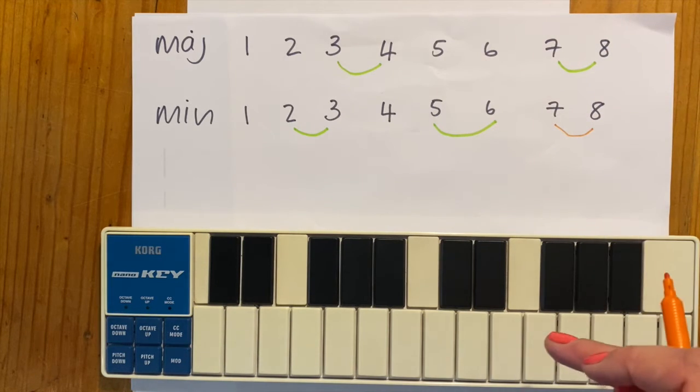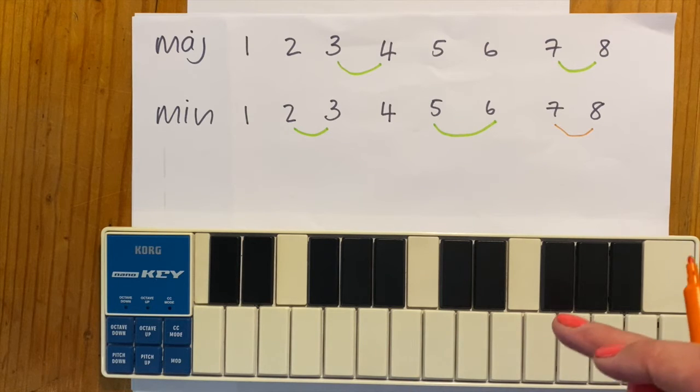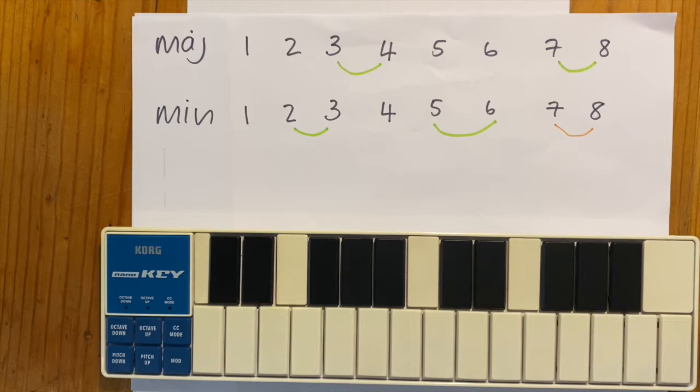So minor scales over time developed into two different kinds, a harmonic and a melodic. I will show you the difference. But before we get to the different kinds of minors, let's just first see how I establish the sharps or the flats that I'm to use in a particular minor scale.